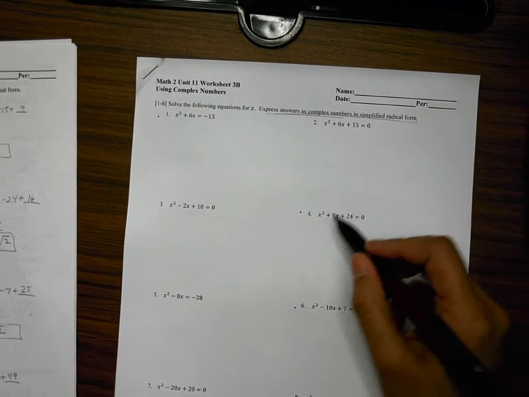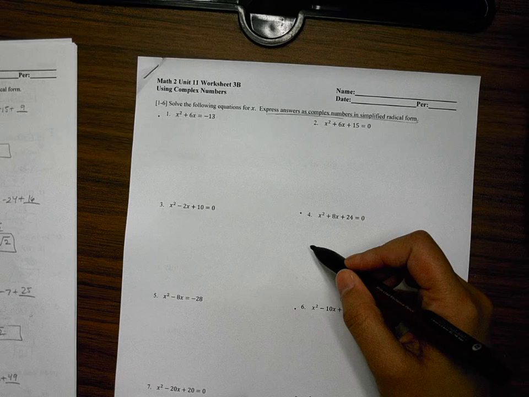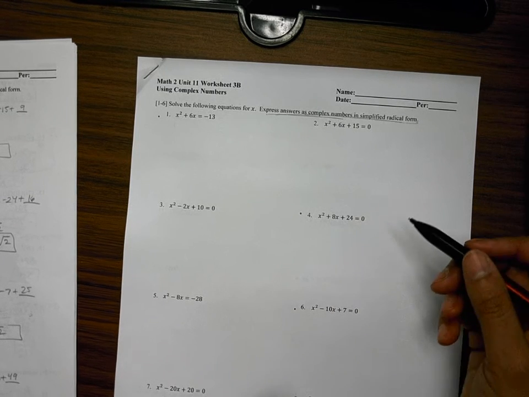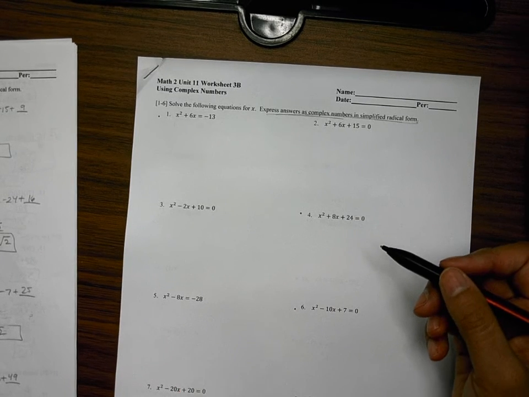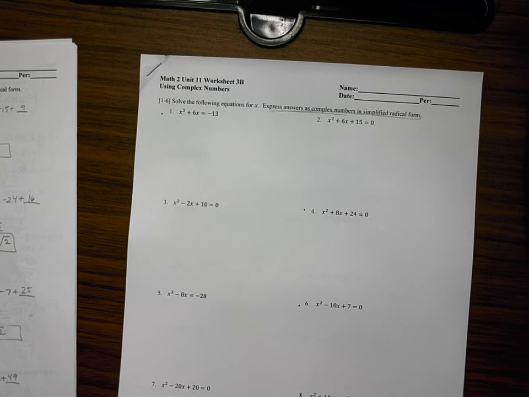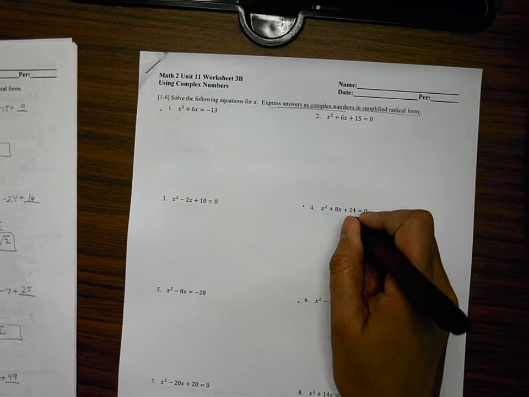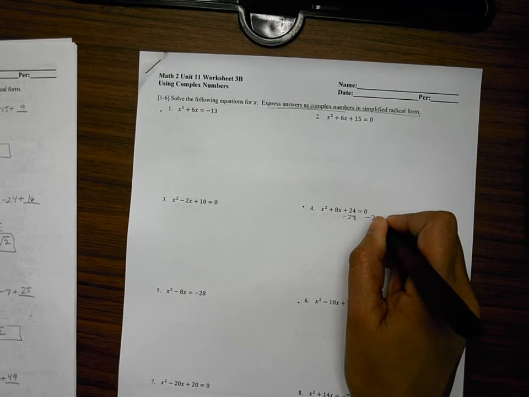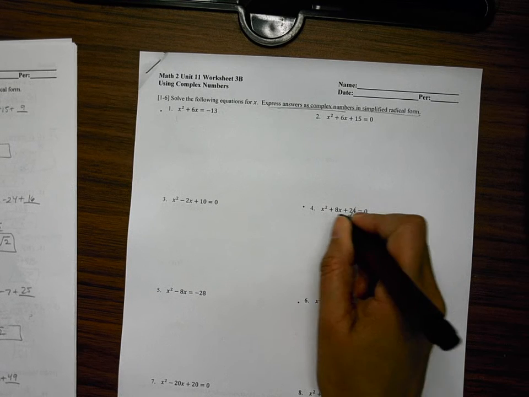Factor first, and if not, then complete the square. So let's pretend we tried, we looked, factors of 24 that add up to 8. Oh no, nothing works. Okay, the only other thing we can do is complete the square. So all of these are going to be solved by completing the square. All right, move over the 24. We've done that a few times. And right now, we're not rewriting, we are solving.